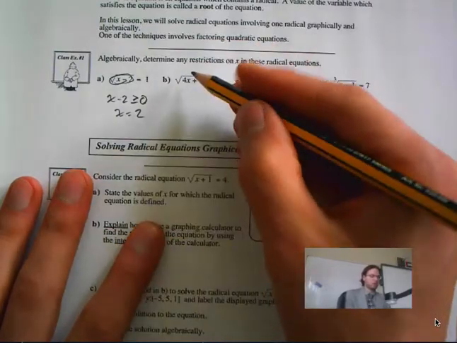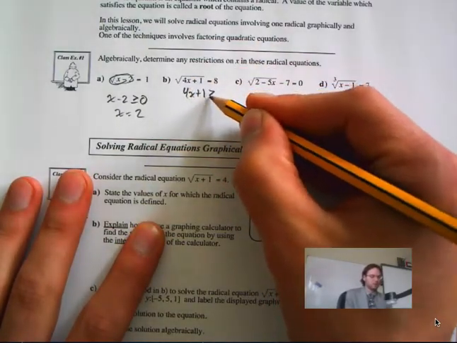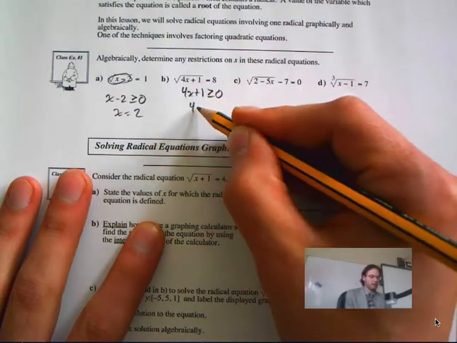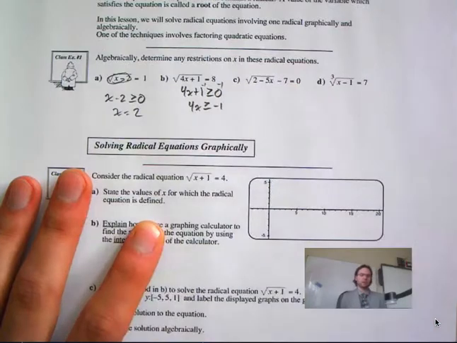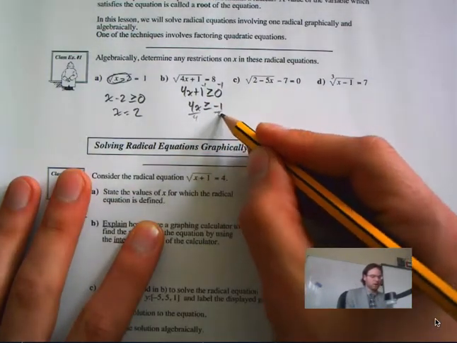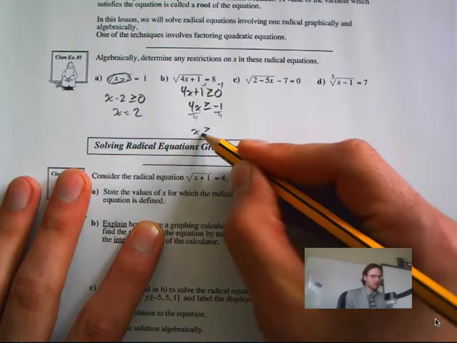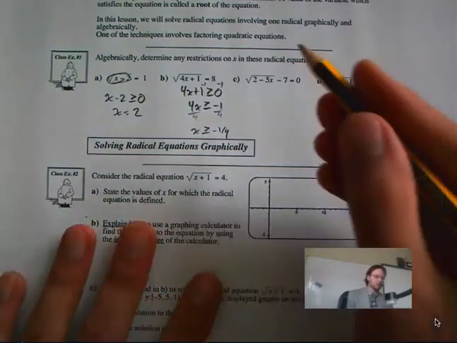Let's take a look at the next one. 4x plus 1 must be greater than or equal to 0. 4x must be greater than or equal to negative 1. Let's subtract 1 from both sides. Okay? Now I divide both sides by 4 to isolate for x. X must be greater than or equal to negative 1 over 4. Look how that works.